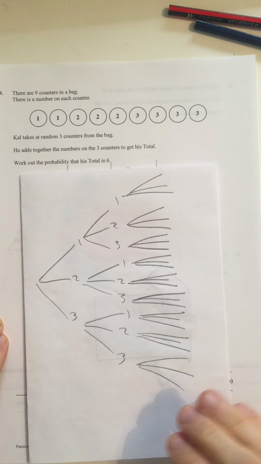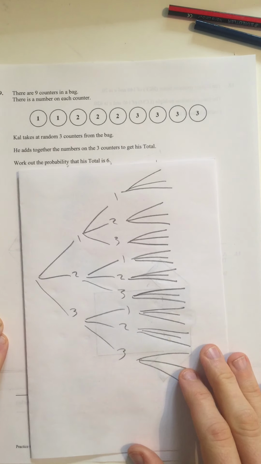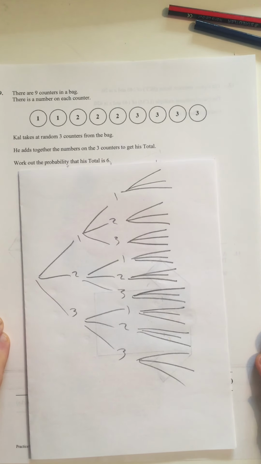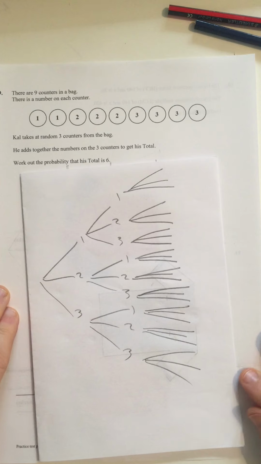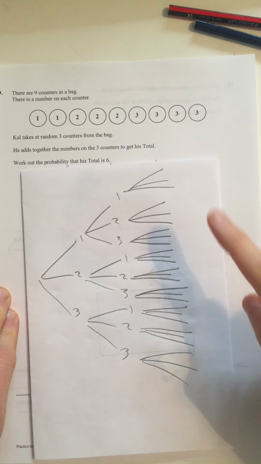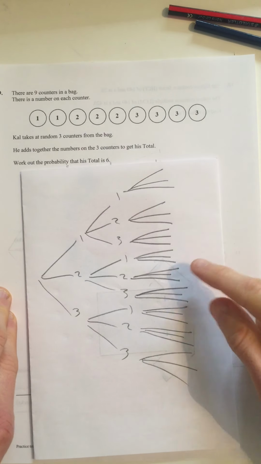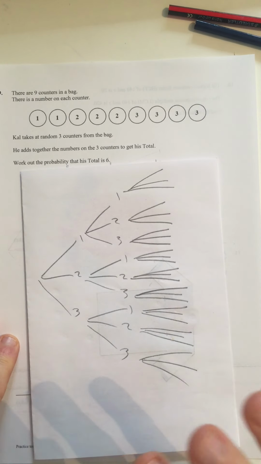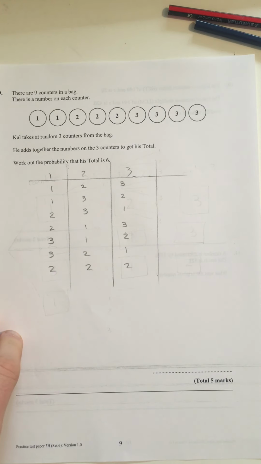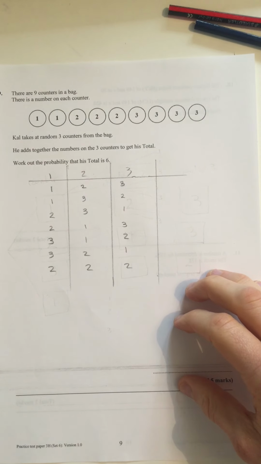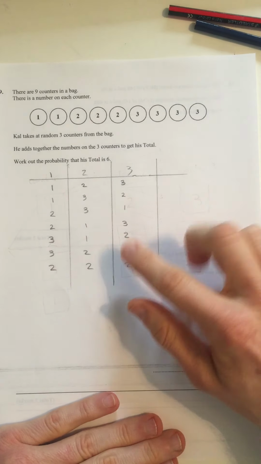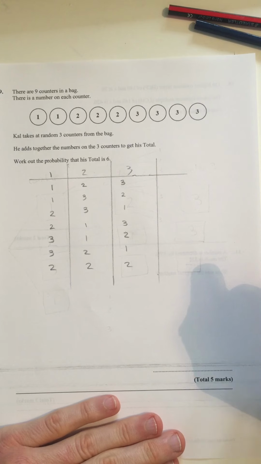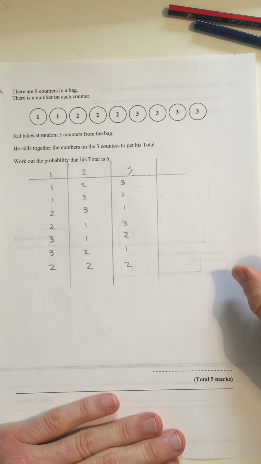So the first thing you might think to do is to try and draw a tree diagram. But as you can see from that, it gets very messy very quickly. You can do that, but you have to be very neat, because I'm probably going to get very confused very easily with that diagram. So instead, if you are very careful and set your workings out carefully like I have here, this is an easier way of doing it.